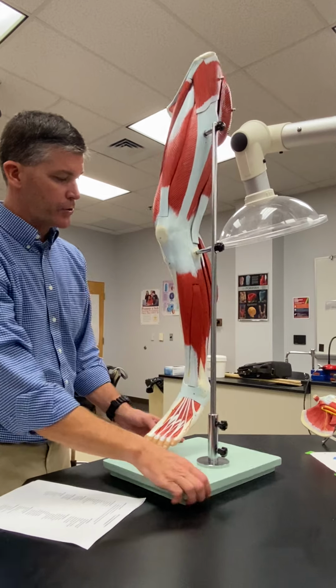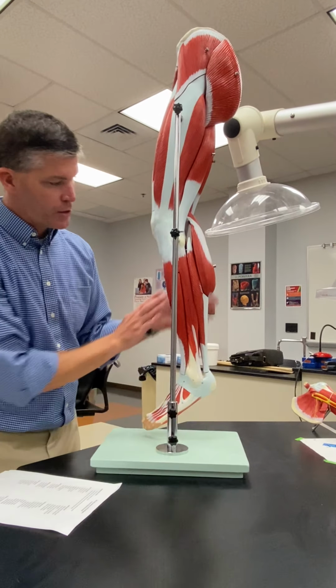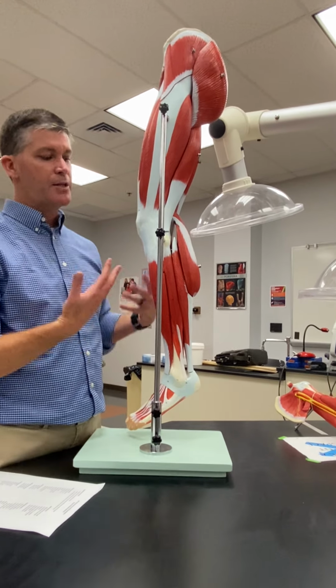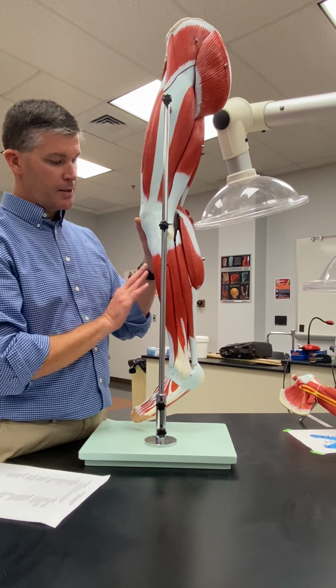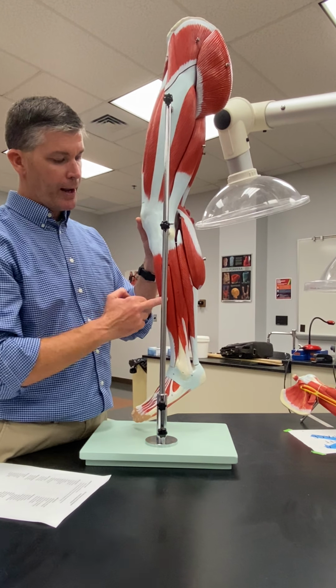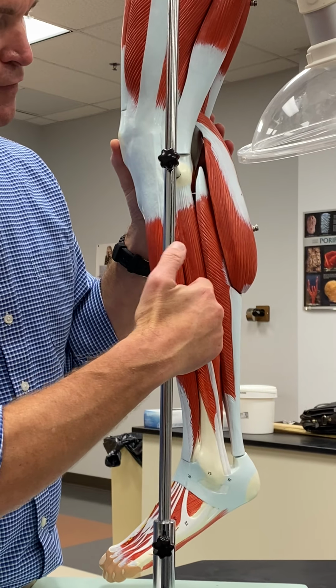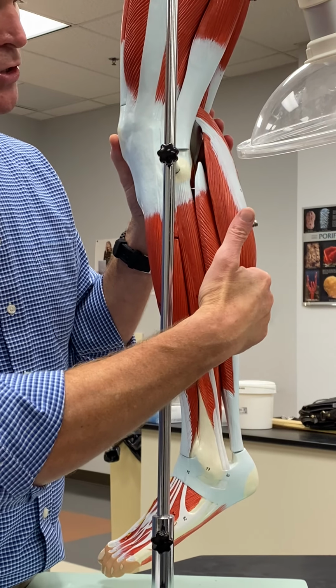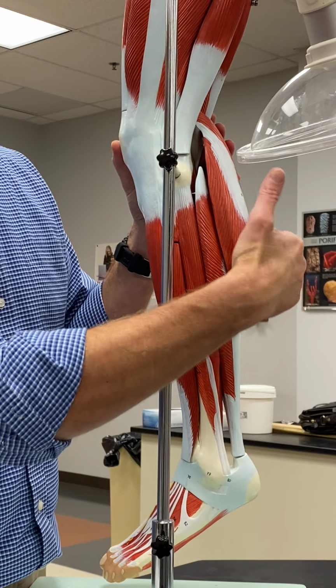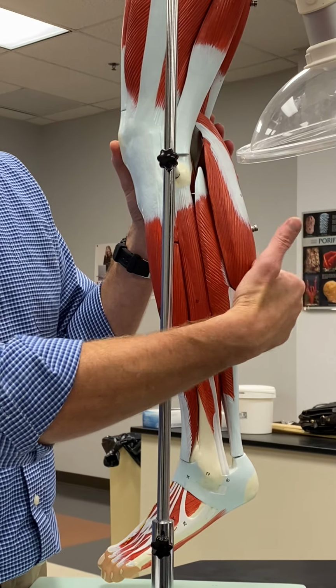We go from anterior to posterior here. And the mnemonic is: teach every friend something good. Teach, tibialis anterior; every, extensor digitorum longus; friend, fibularis; something, soleus; and good, gastrocnemius. Teach every friend something good.